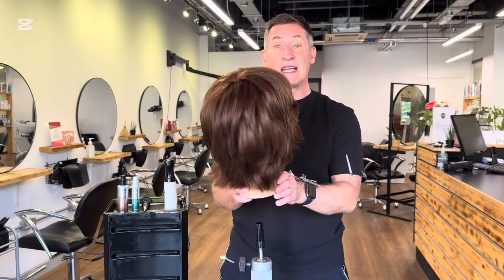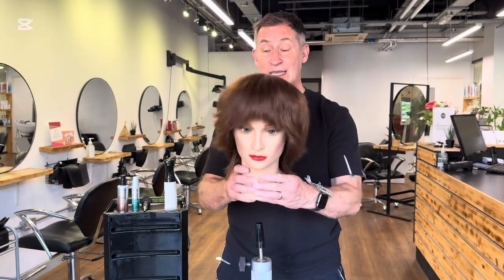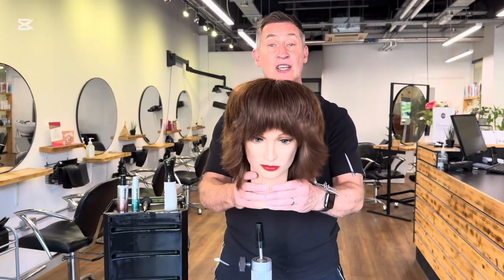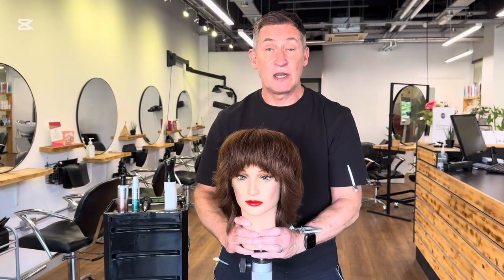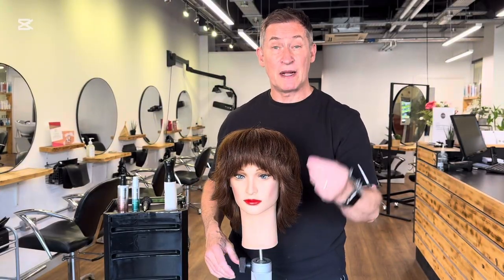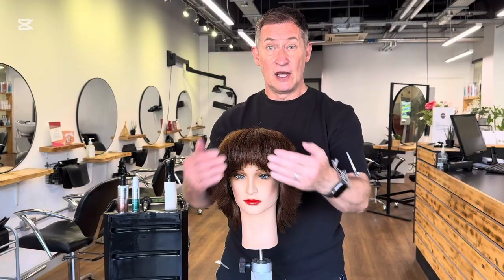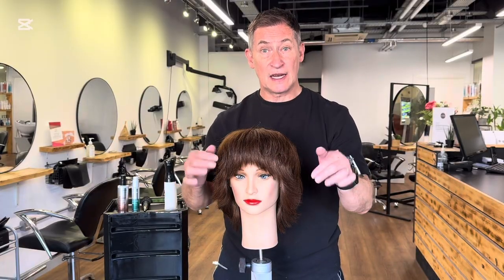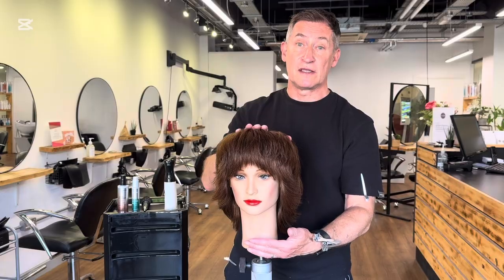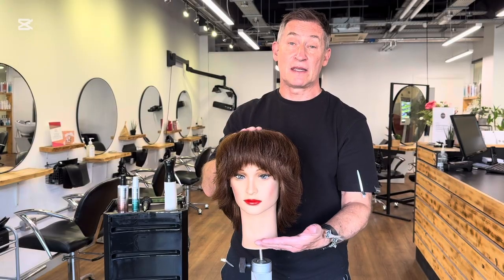I love this little haircut, and like I said, it's simple to learn the sectioning pattern. If you learn that sectioning pattern, one section pattern, 3 haircuts. Butterfly haircut, shag, and the wolf cut. All from one section pattern.